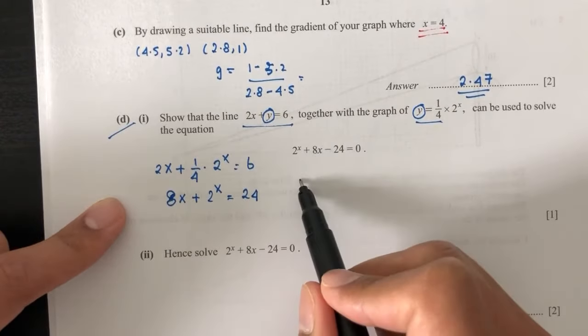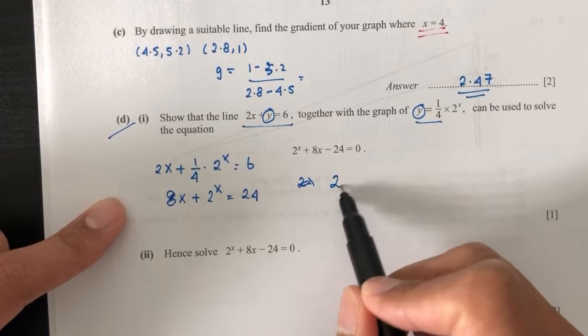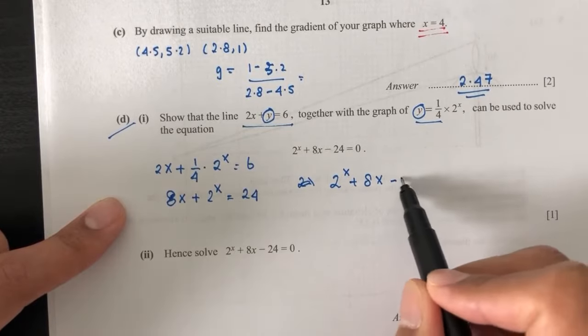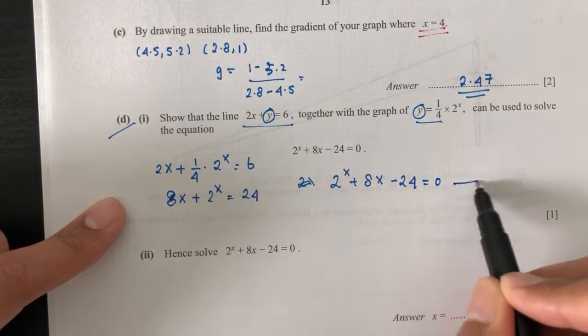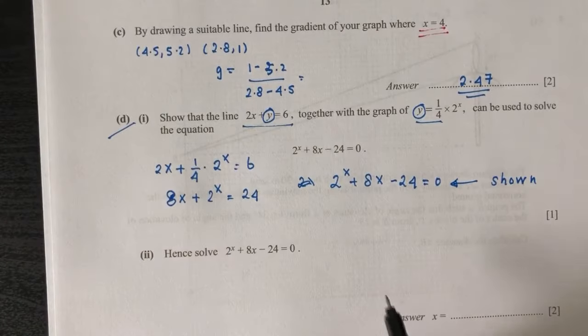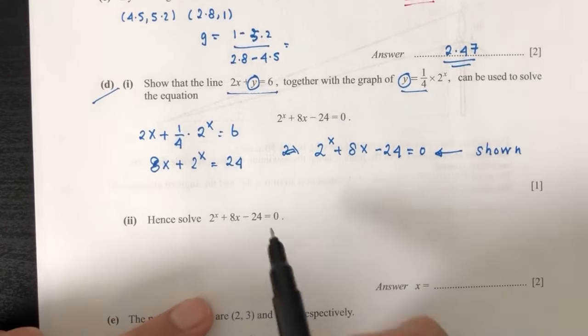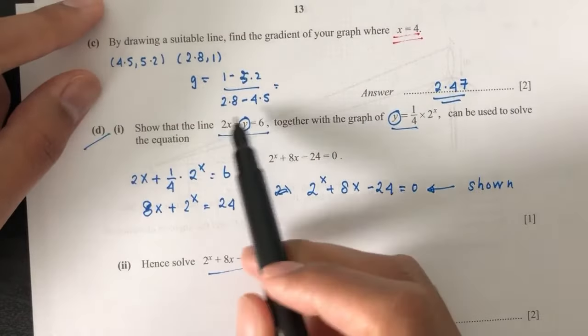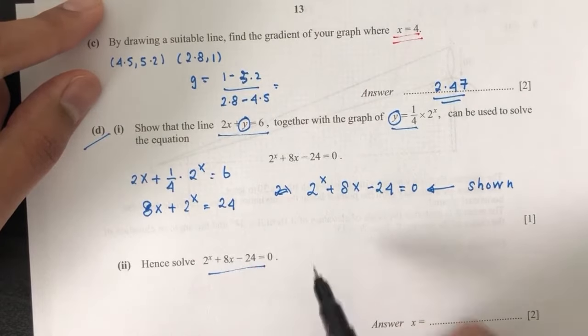So simplify, we have 2 power x plus 8x, we bring this over here, minus 24 equal to 0. This is shown as required. Now part 2, hence solve this equation. So what it means is we have to draw this line on the graph and find where they intersect.